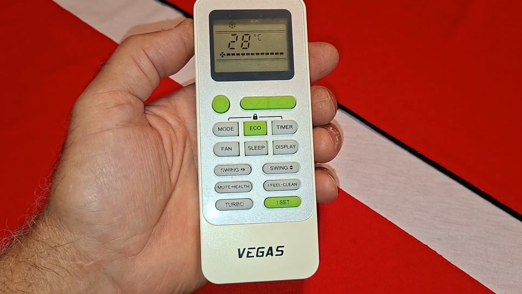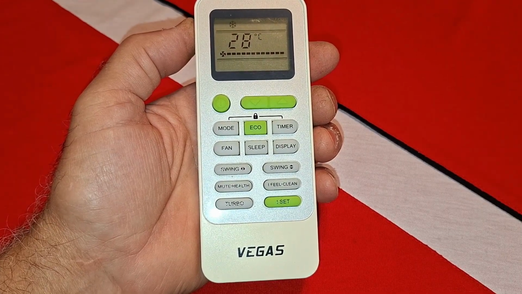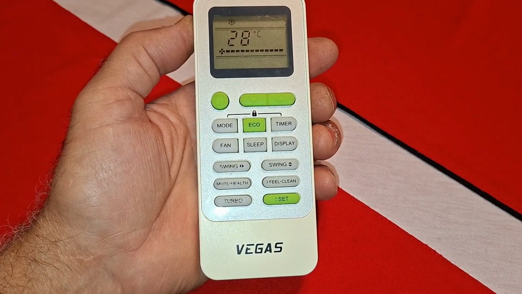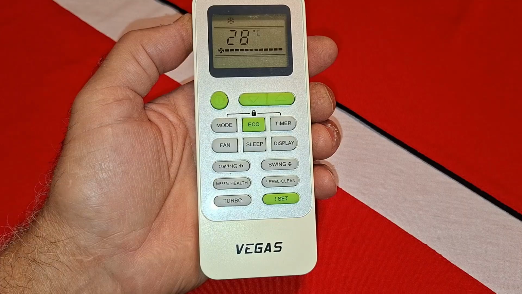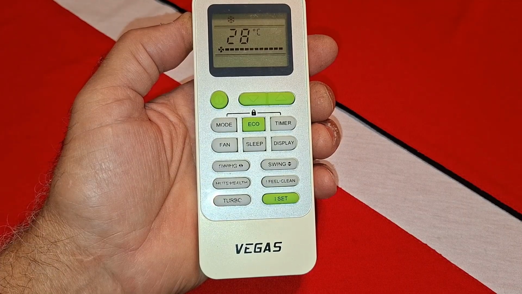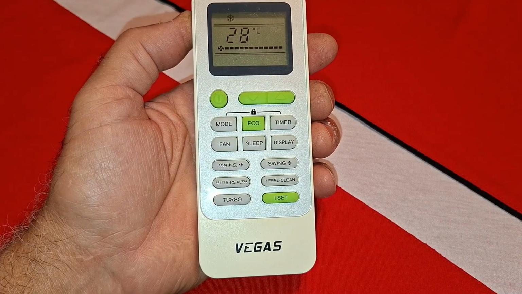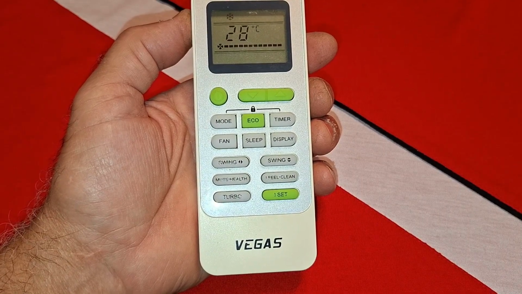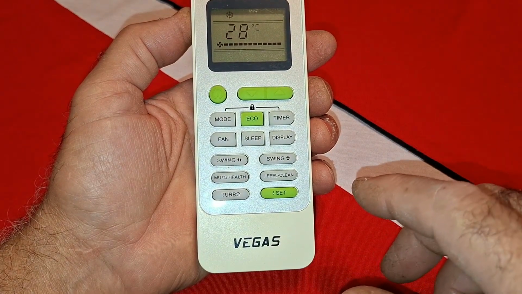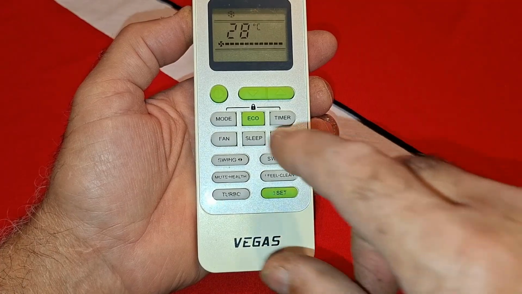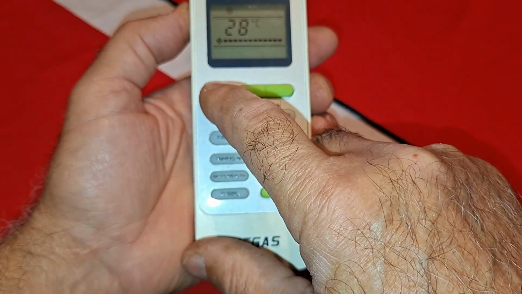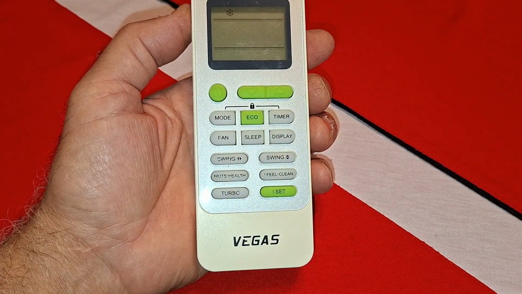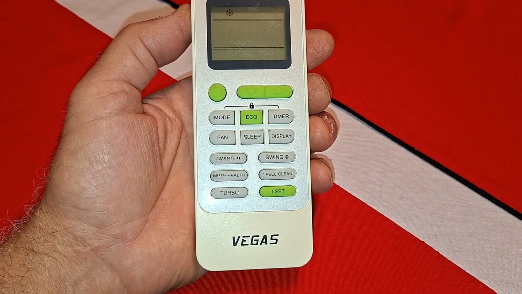Now I will explain the timer mode of the air conditioner. This air conditioner has two timer modes, timer on and timer off. Timer on is for turning on the air conditioner at a desired time, and timer off is for turning it off. For example, when we leave the house at 8 a.m., we turn off the air conditioner and want it to turn on after 10 hours.